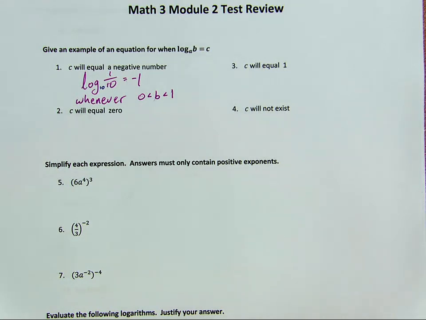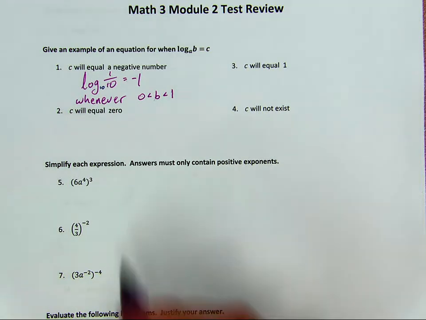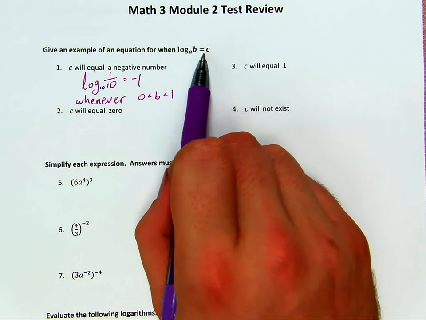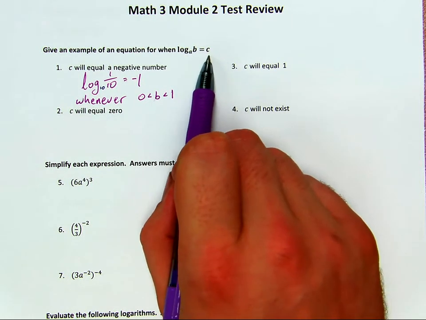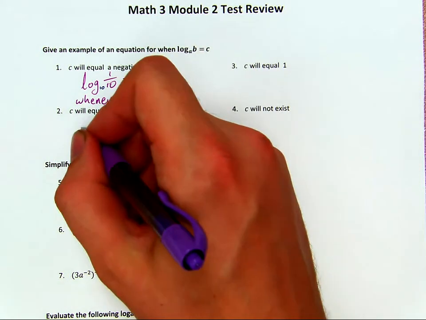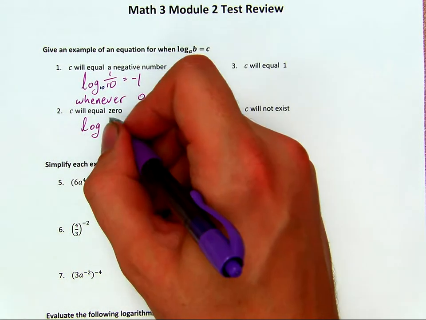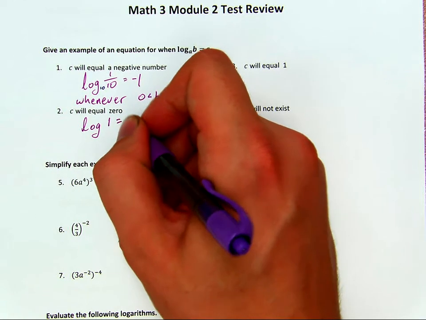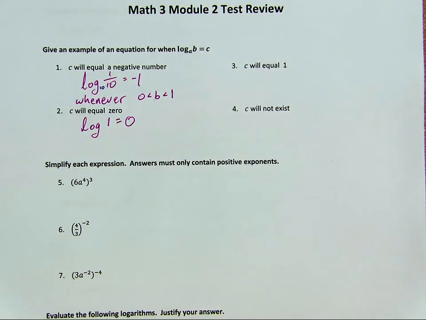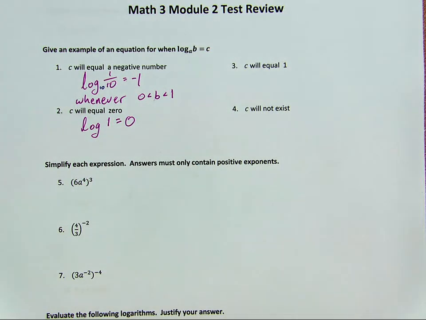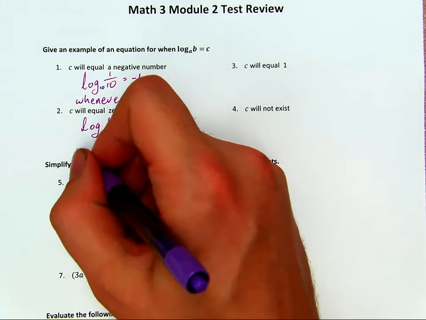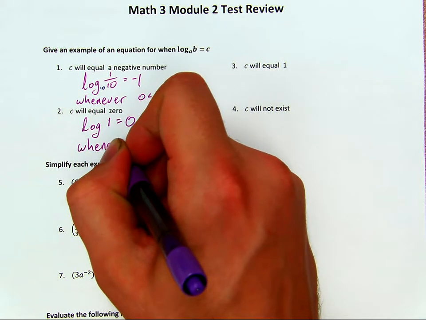Now taking a look at number 2, c will equal 0. So again, we're thinking, choose a value for b where c is going to be 0. Well, here this is going to be log of 1 equals 0. And again, I don't have a base here, so we're going to assume that this is log base 10. Now, c will equal 0 whenever your b value will equal 1.